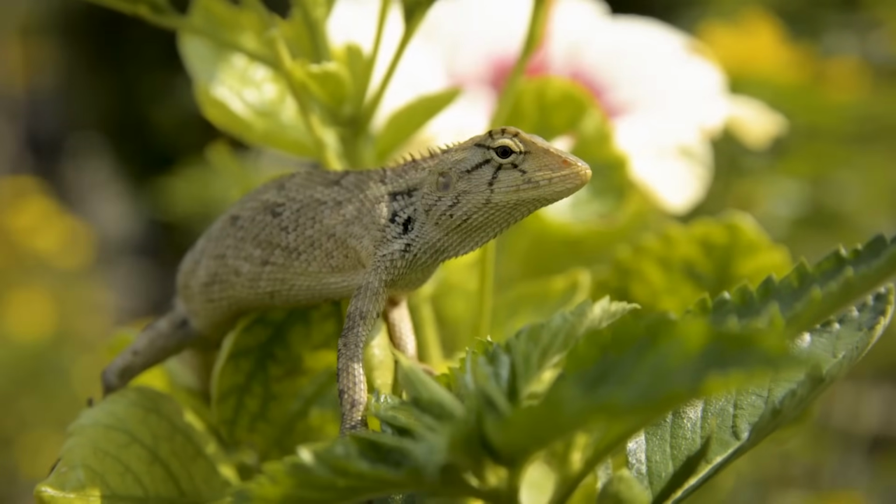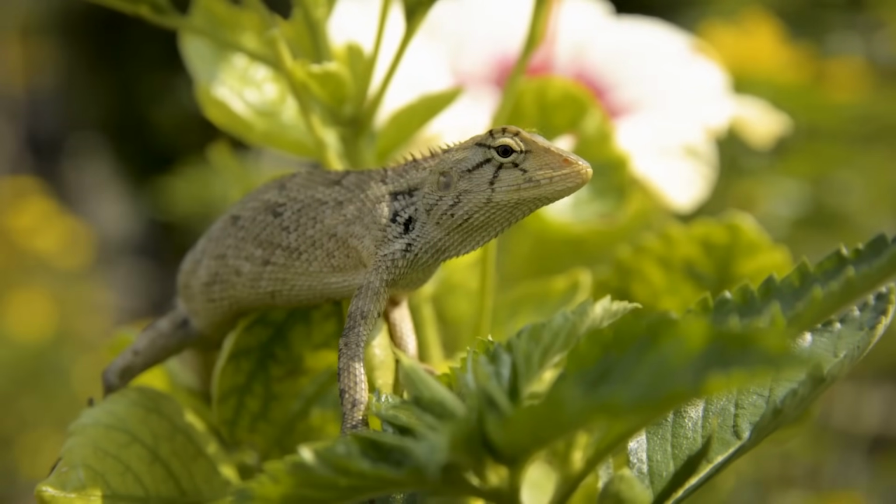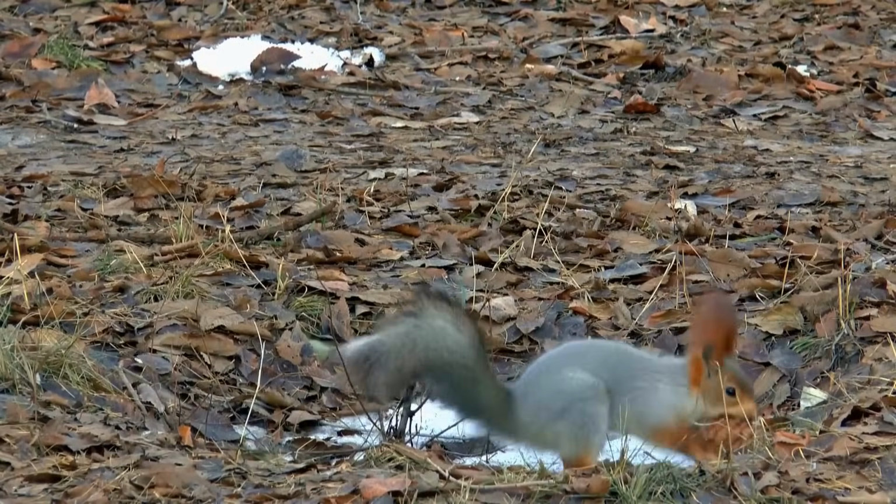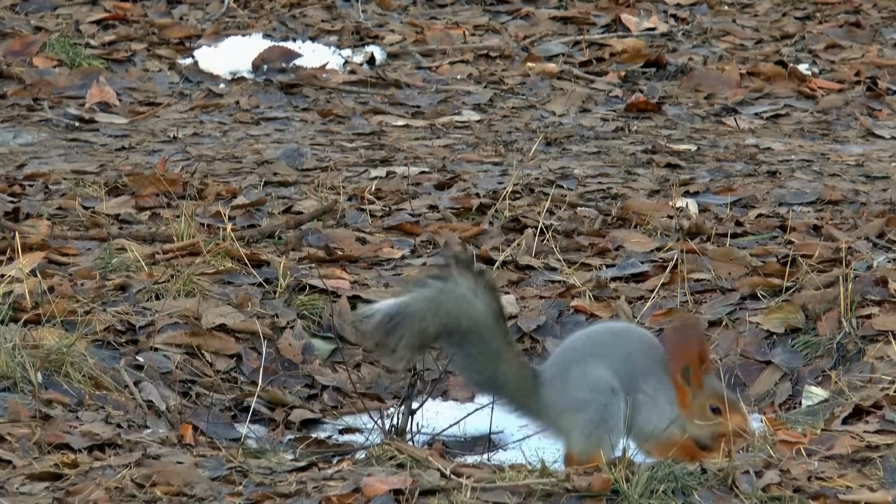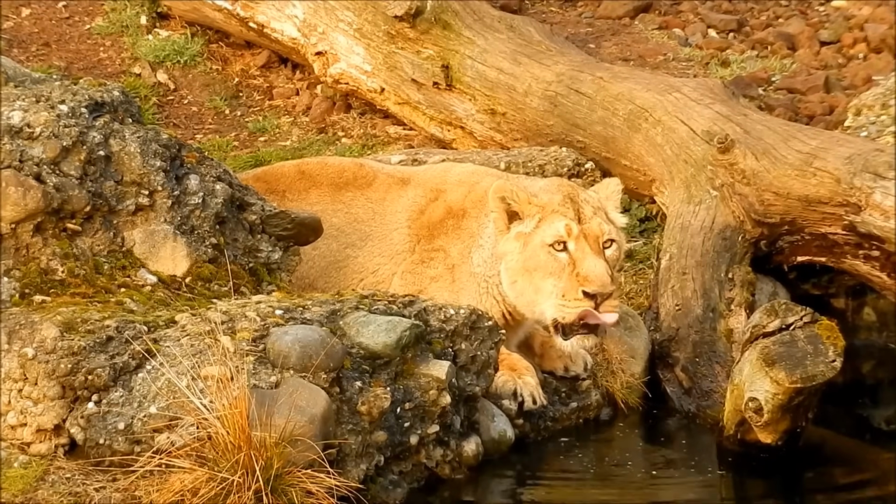Having camouflage that helps you blend in with your environment is also a very useful adaptation to have. It can help you hide from predators who might be looking for a quick snack. It can also make it harder for your prey to see you, which allows you to get in close and get a sneak attack.